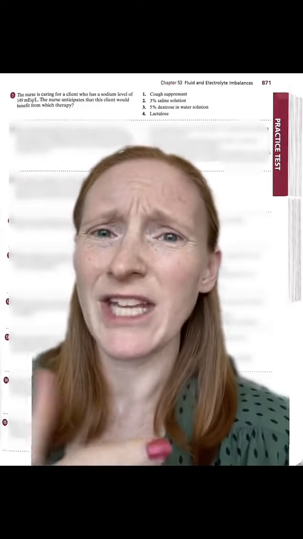Number 3 is 5% dextrose in water solution. Now, this is technically an isotonic solution. And you might be correctly thinking that we'd rather give a hypotonic solution for high sodium levels because we want to give them more water than additional electrolytes. But the thing about dextrose is it's really unique as an IV solution because the dextrose is going to get sucked into the cells with the help of the insulin almost as soon as it hits the bloodstream, which means you're going to be left with water in the veins. So even though this is technically an isotonic solution, it acts hypotonic once it's inside the body.